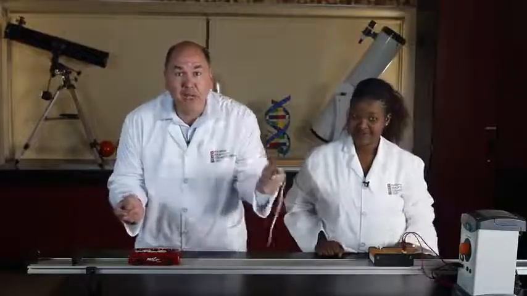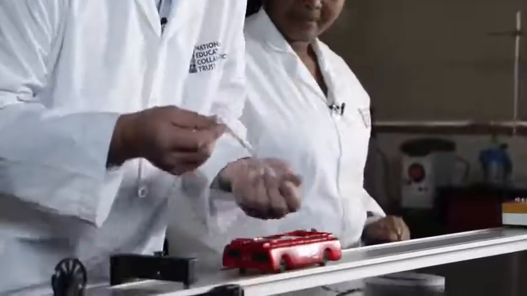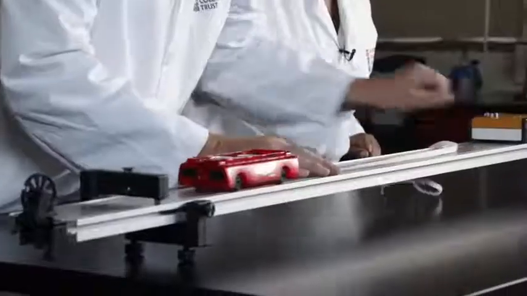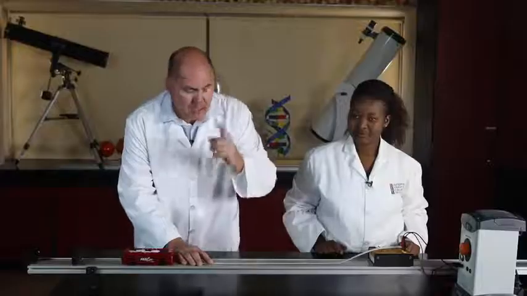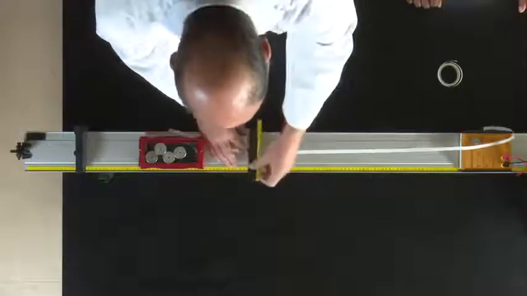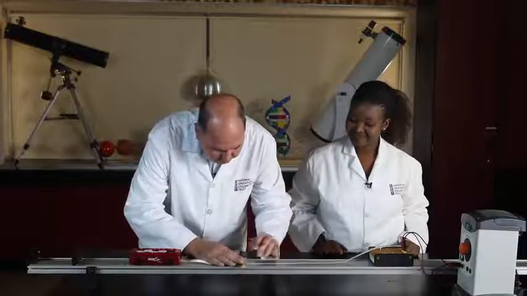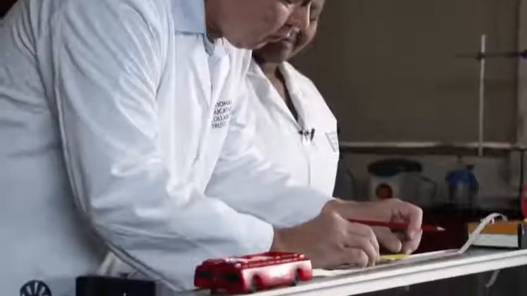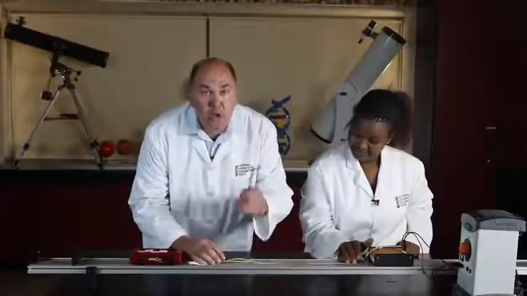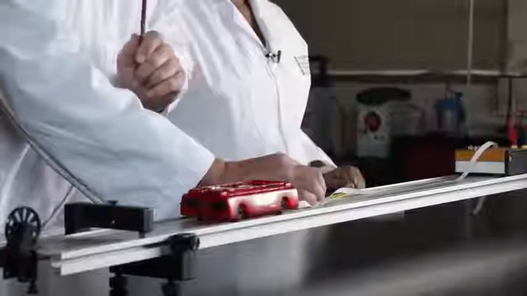Let's check that the dots are evenly spaced on this tape. It looks like they're evenly spaced and the trolley is running down the track at constant velocity. I'm going to measure the different segments now. The first segment has a length of 20 millimeters, and the second segment also has a length of 20 millimeters. We have set up a friction compensated track.